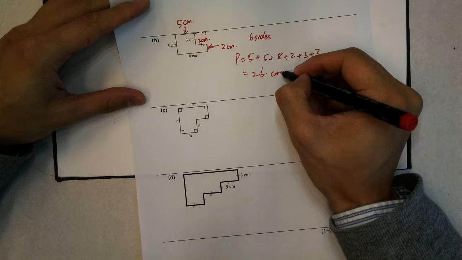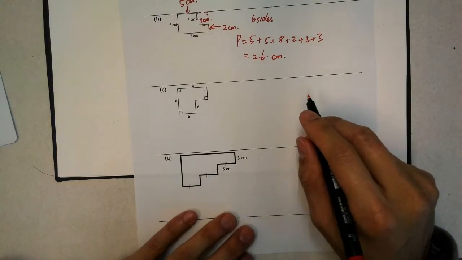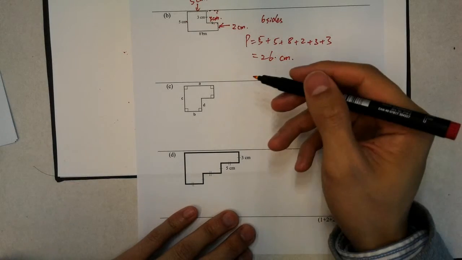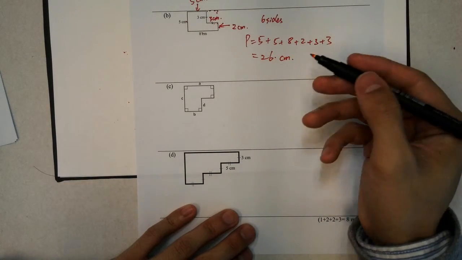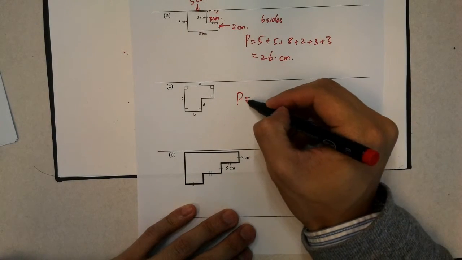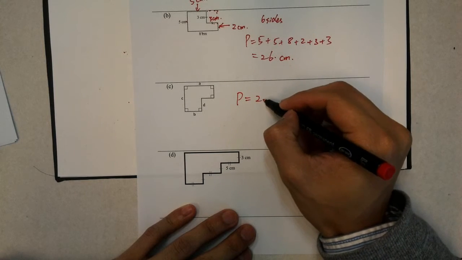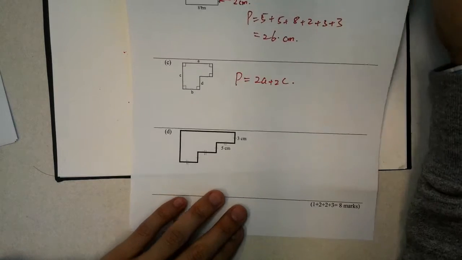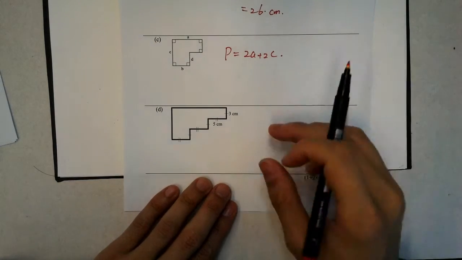And then centimeters, remember the unit. So now this is a challenge question. I don't require everyone to make it. So I just write down the answer. It's 2a plus 2c. So if you want to know, come to see me.